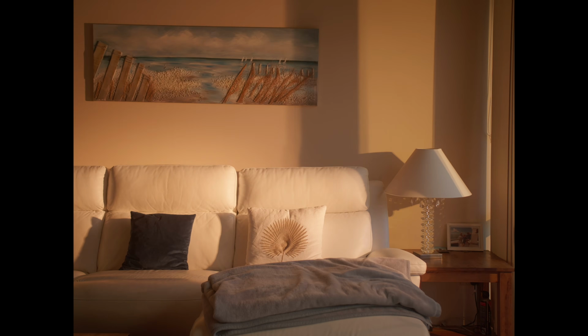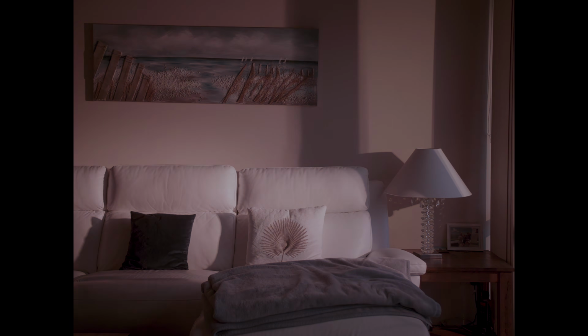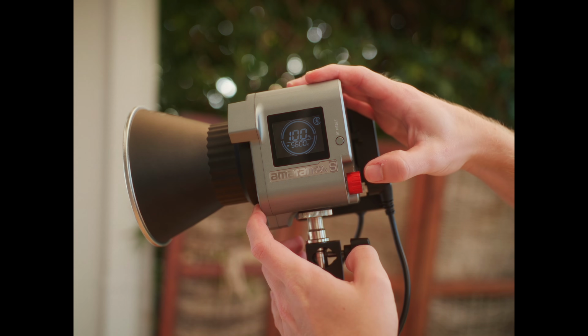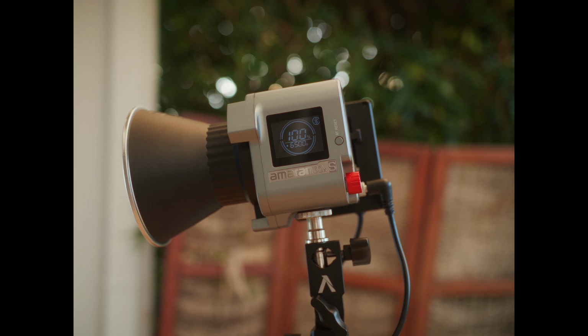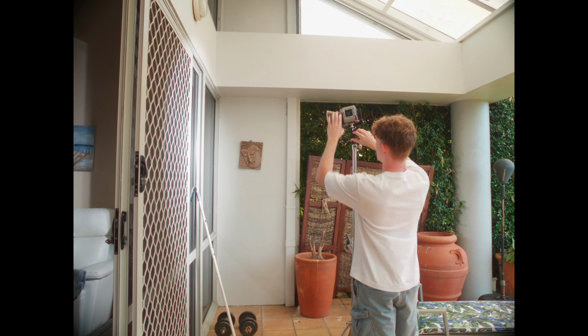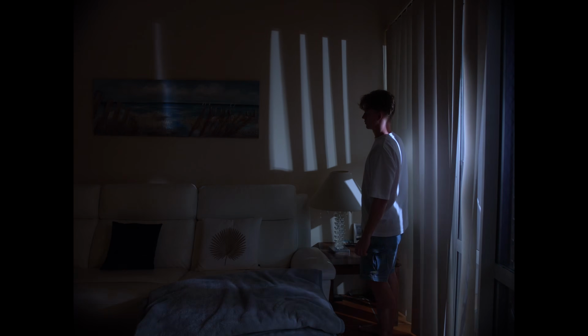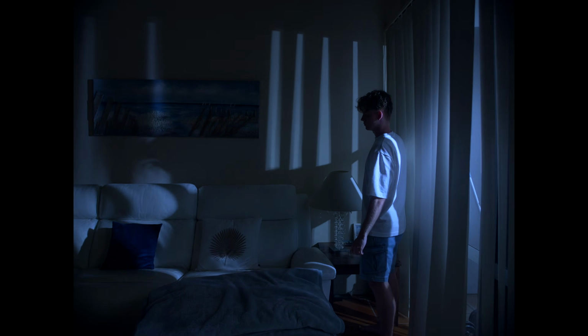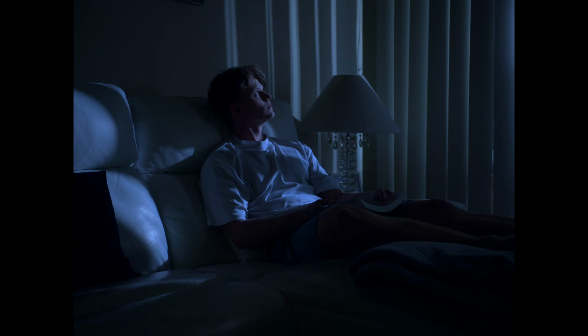But then, if it's nighttime, we can motivate moonlight coming through these same windows. Change the color to the coolest you can. Mine can only go to 6500 Kelvin, but some other bicolor lights can go a little bit cooler. Maybe change up the angle so it's a bit higher, and with a little bit of color grading, you can get this look. Simple, but so effective.